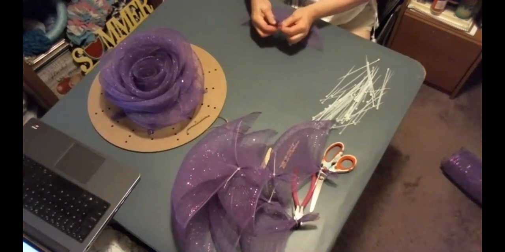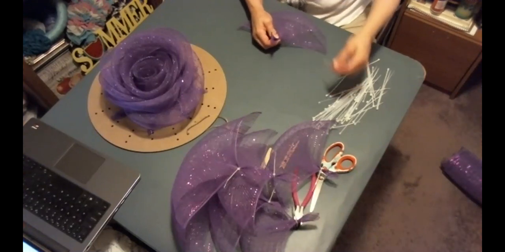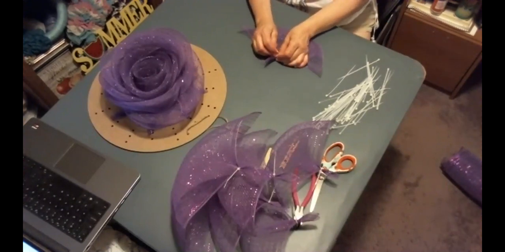This mesh that I got from Unique in the Creek is really thick and stiff. I was surprised. It's good quality.